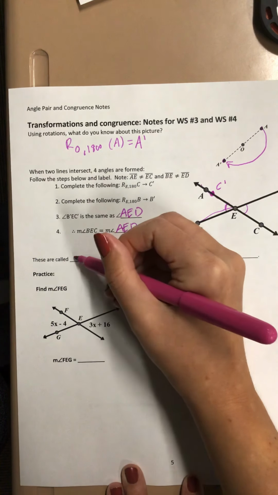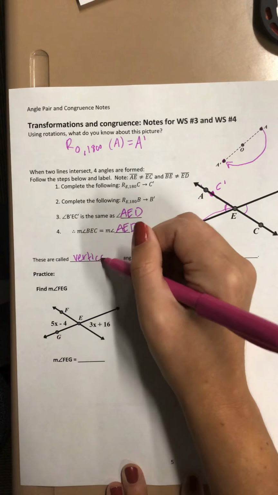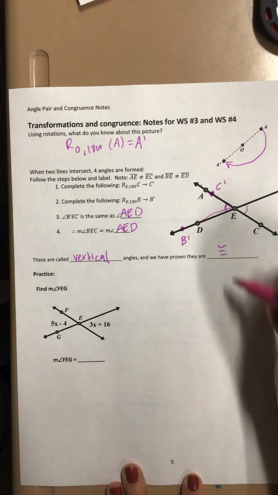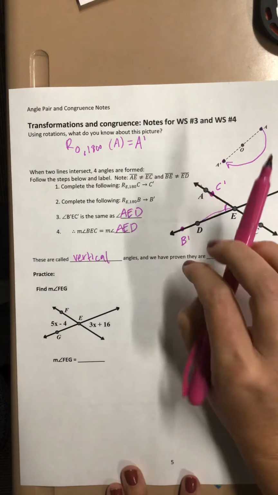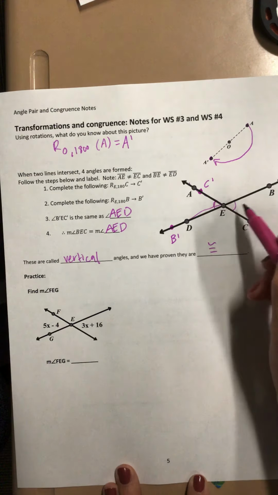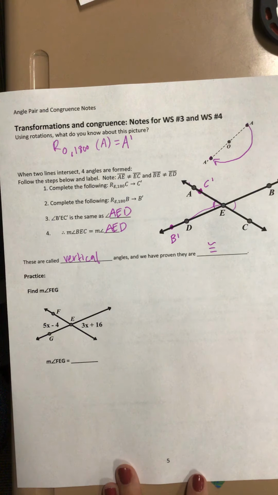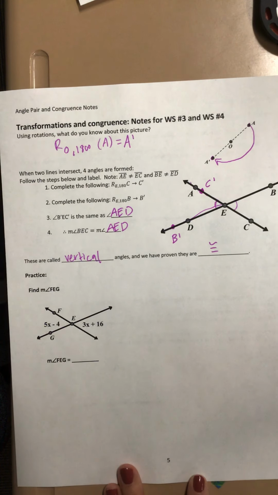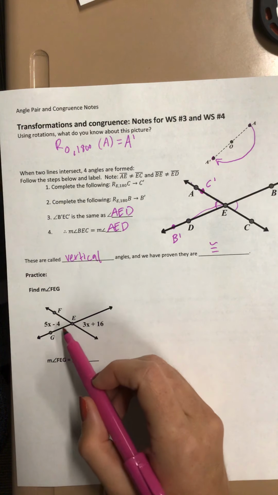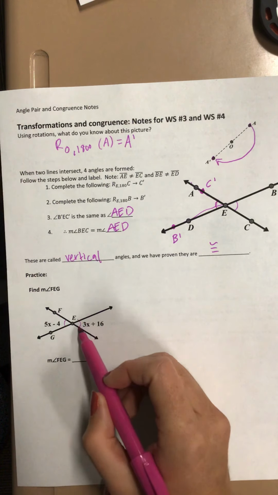So these are called vertical angles. And we have proven that they are congruent. So basically we just did our own little first proof together, proving that these two angles are congruent. And then we're going to solve for x here. It says it wants us to find FEG. We know that these are equal to each other because they are congruent.